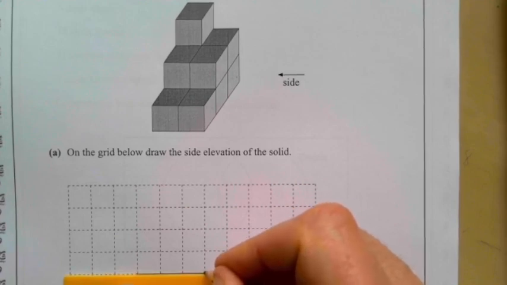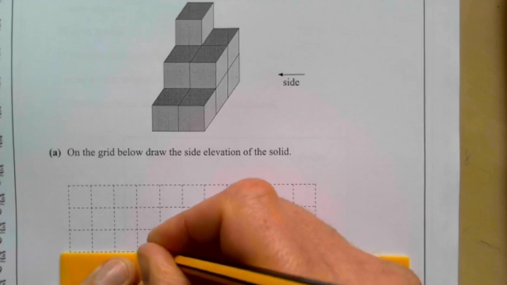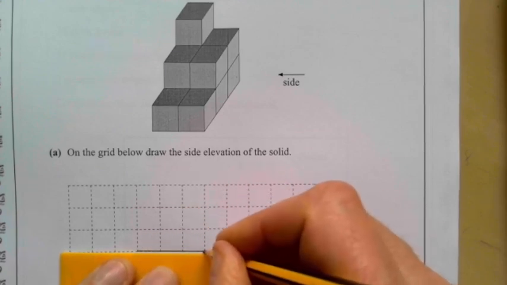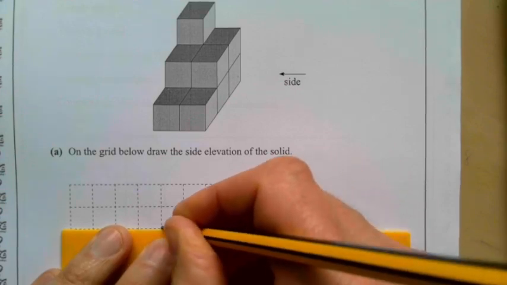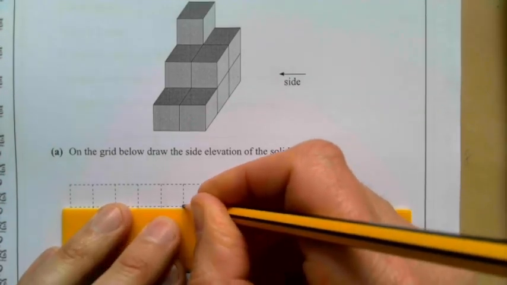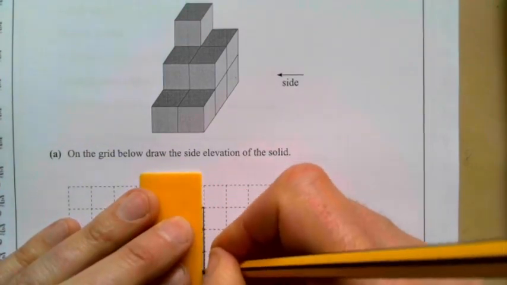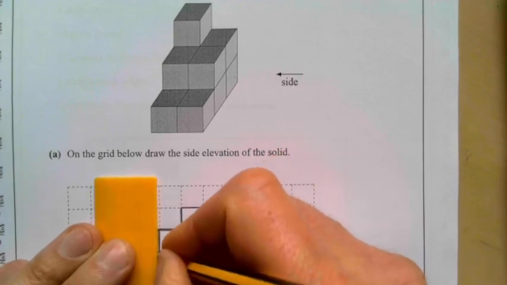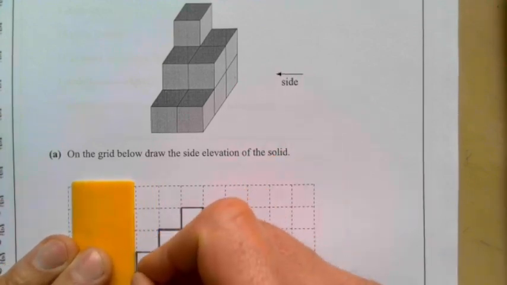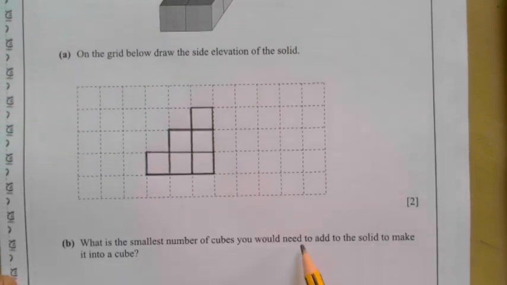Again, nice thick lines so the examiner can see it. This will all come together in a wee second. I promise you'll be able to see what's going on. So that's my side elevation there. That's it, I think. What's the smallest number of cubes you would need to add to the solid to make it into a cube?